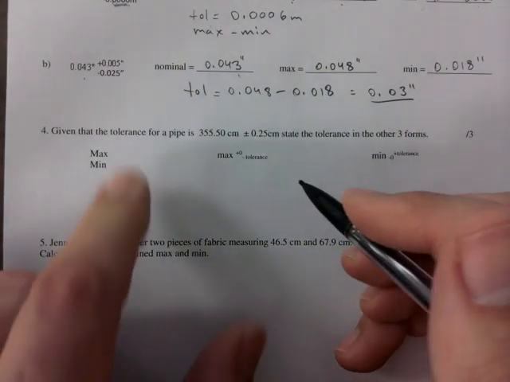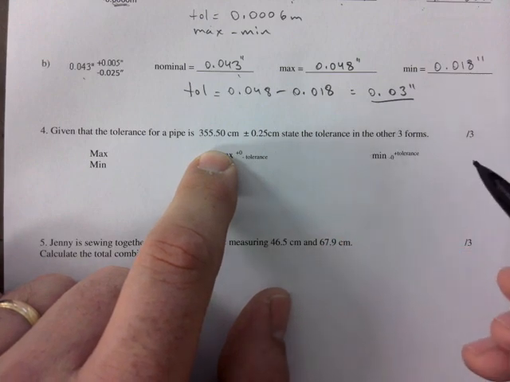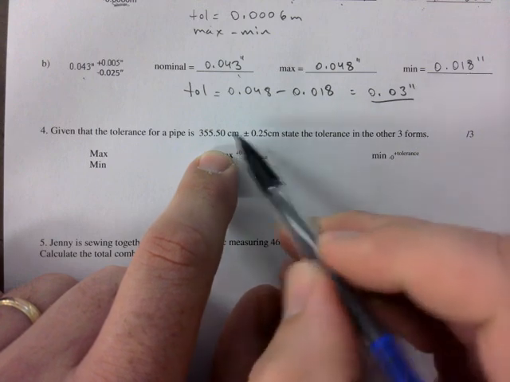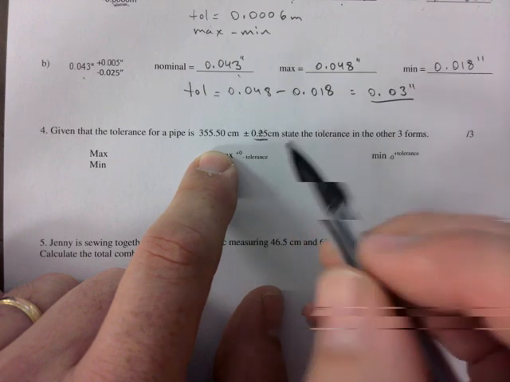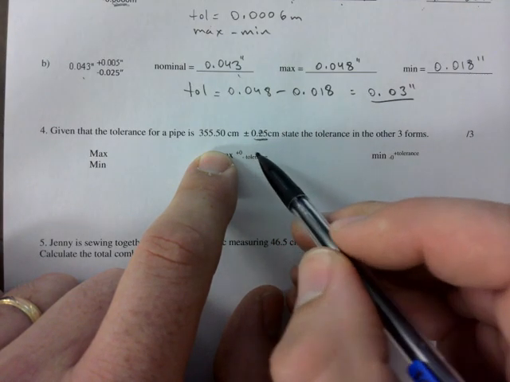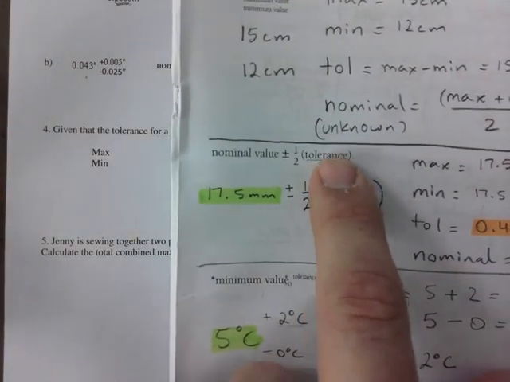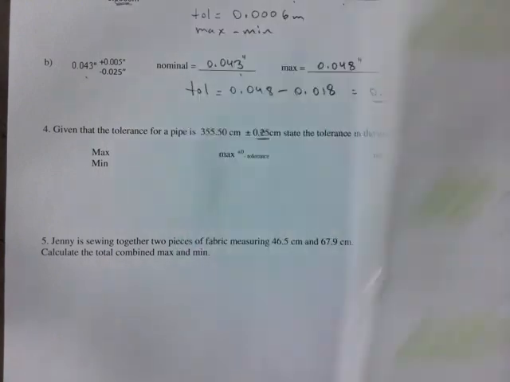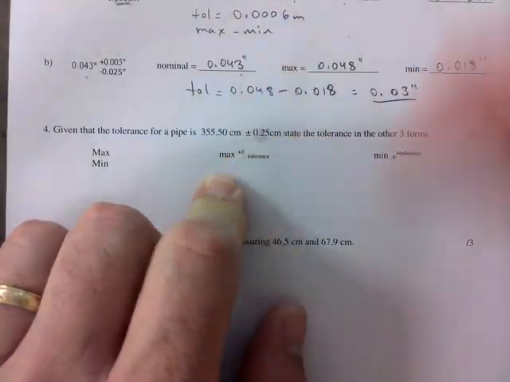Next, given that the tolerance of a pipe is this, state the tolerance in the three other forms. I will stress this. Listen carefully. This is not the tolerance. Why not? Because there's not a half in front of it. You know how your study sheet will have it stated like that? You will have this on your study sheet, right? So whatever's in there, that's your tolerance only if there's a half in front of it. Only then. So let me erase that so you can see.